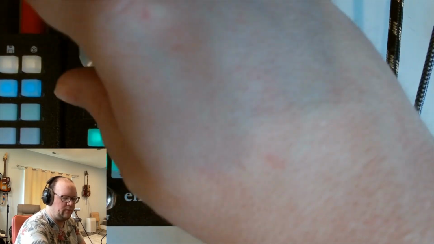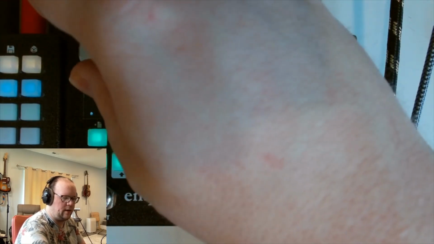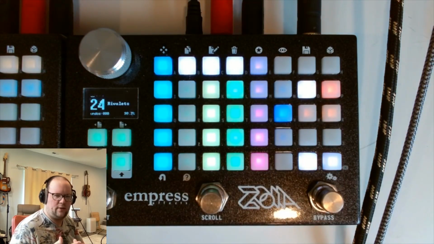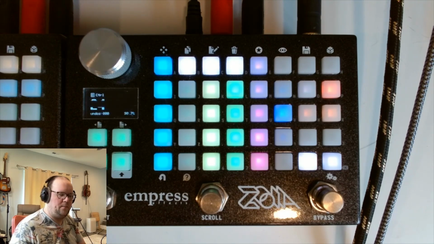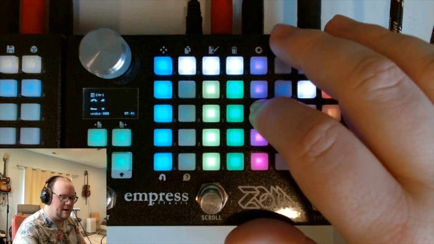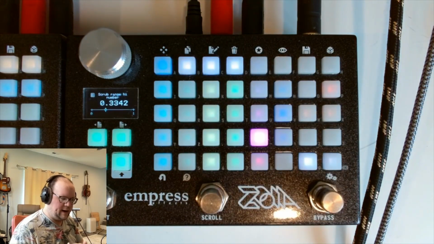So it's not super fast, but its max speed is about 2 seconds, which is about twice the length of a granular buffer. So there will be some effects to that. I'm not explaining it very well, but you can play around with it. That's okay. And then you have a range control for the scrubbing.